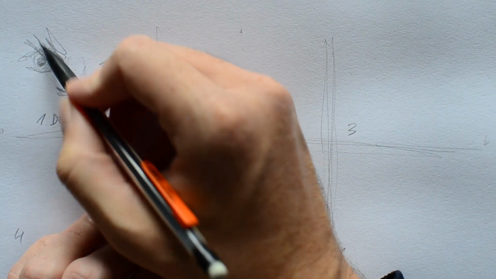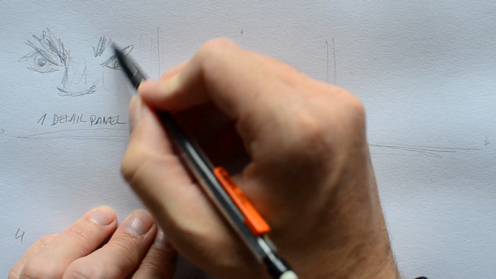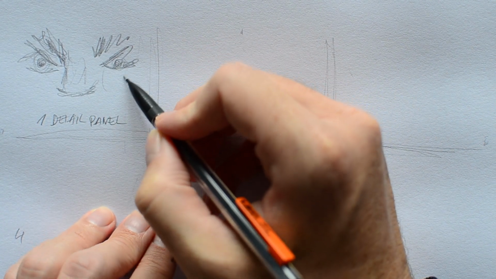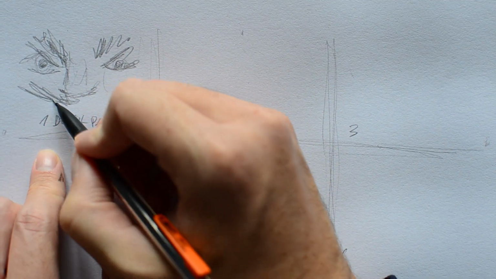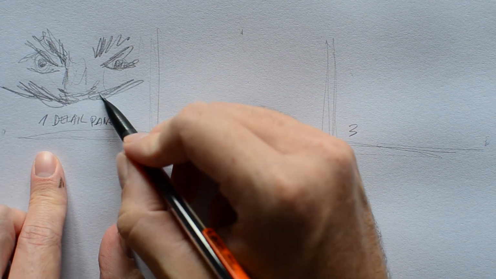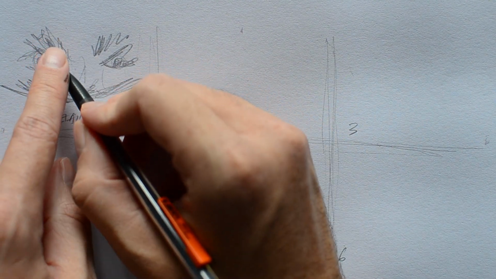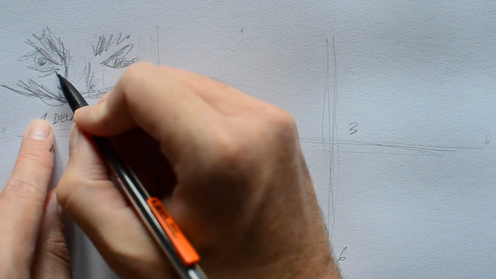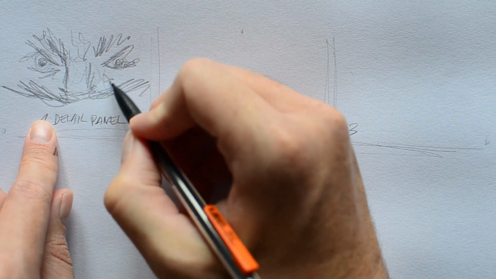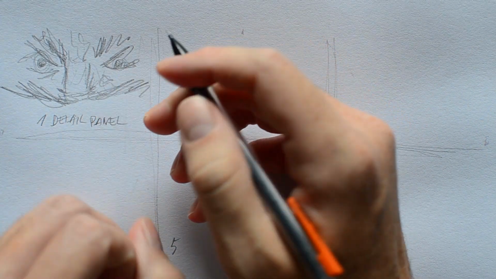So this, for example, would be a detail panel, when they are showing you this, for example, with a very large mustache here. He's showing a detail. That is the close-up of the expression of the face, like, argh, I'm gonna fight this guy, I'm gonna eliminate this enemy, something like this. This will be a detail panel, okay?